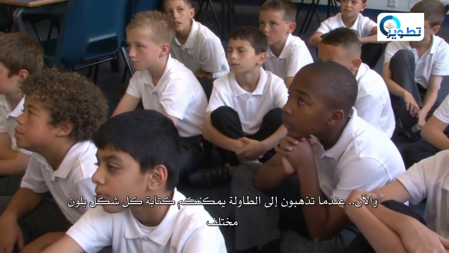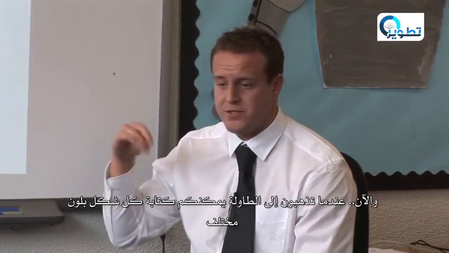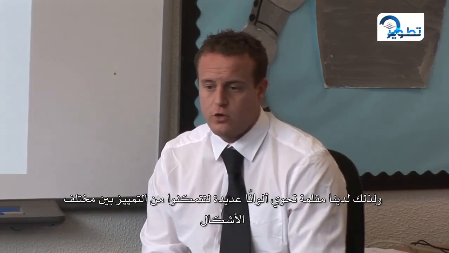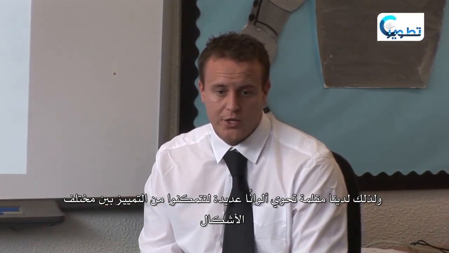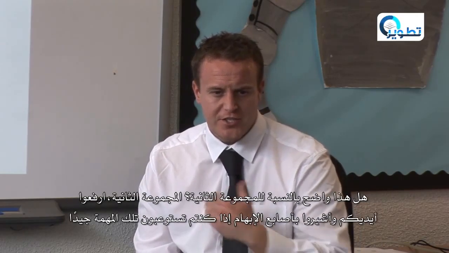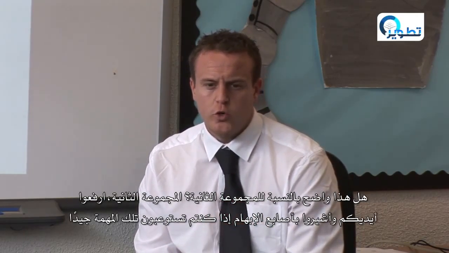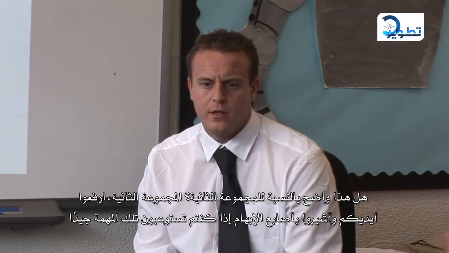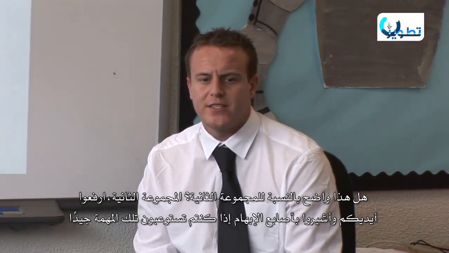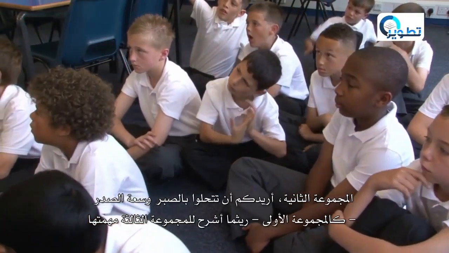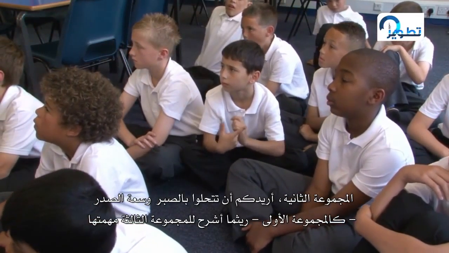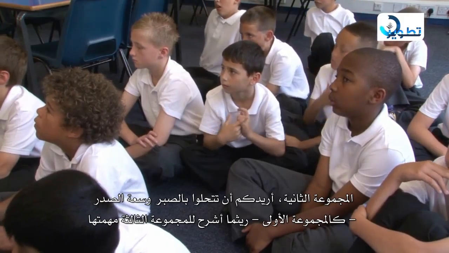Okay. Now, when you get to your tables, you can do each shape as a different colour. That's why I've put lots of different colour pencils on there, so you can see which is which. Does everybody understand that in group 2? Group 2, put your hand up. Put your hands up for me, and give me thumbs up if you understand that task. Okay, fantastic. Now, group 2, if you can be just as patient as group 1 and group 3 were, while I explain group 3's task.